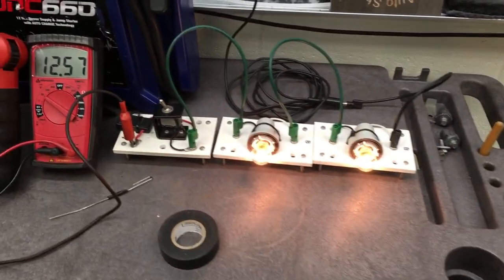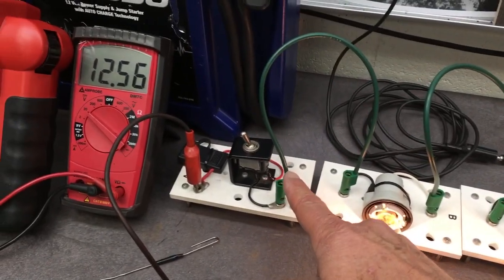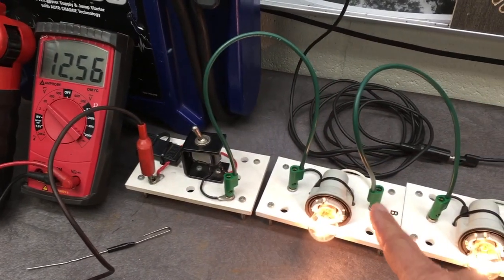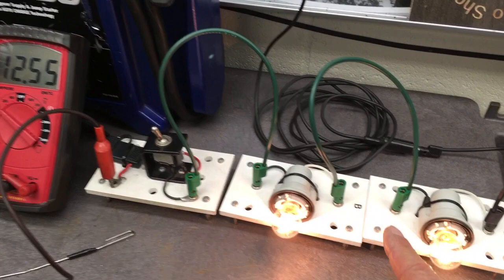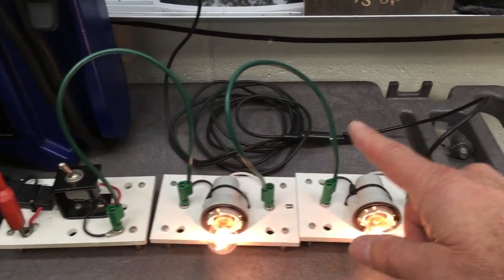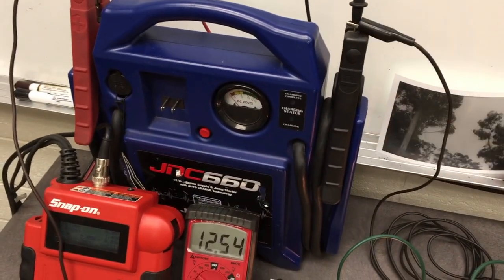We've got two in what's called series. And what that means by series is the power comes in, goes through one light bulb, comes out and goes through the next light bulb, and then it comes out and goes all the way back up to the battery.